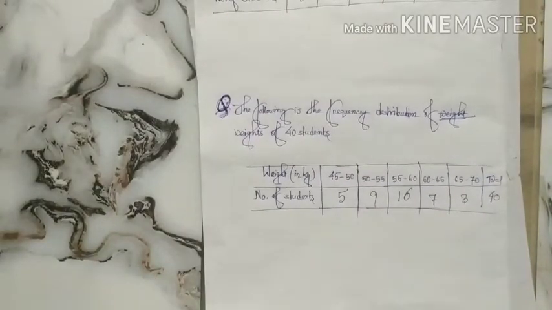And what is frequency? In the first chapter of statistics you already learned it. Frequency means how many times a value is repeated, or the number of values of the same type.